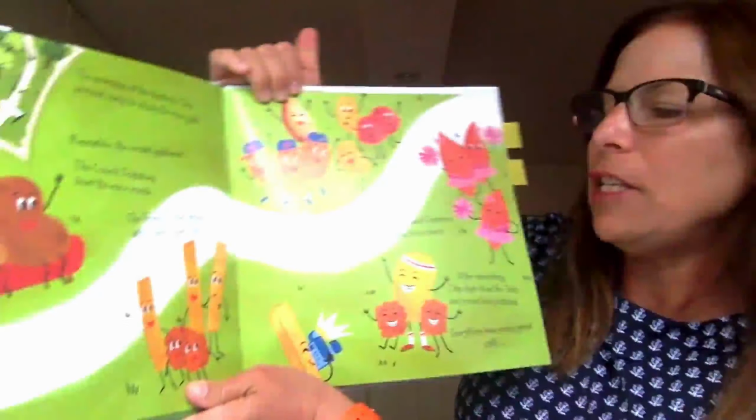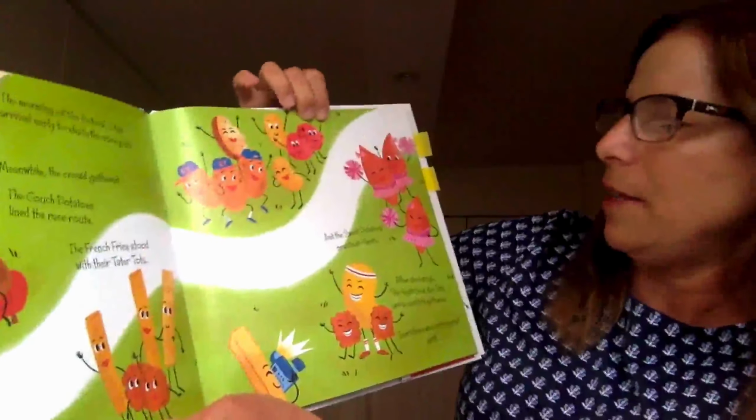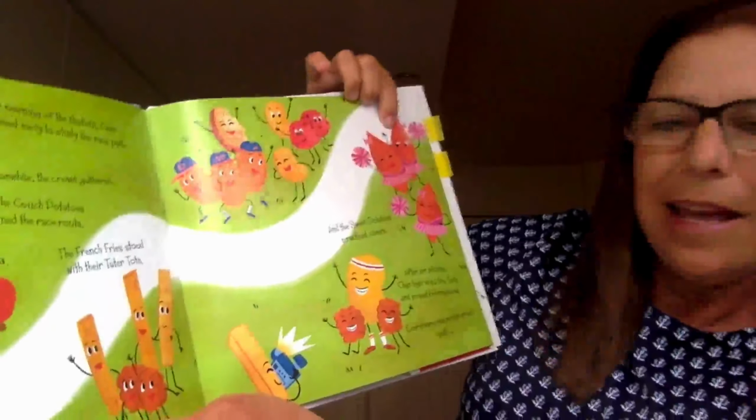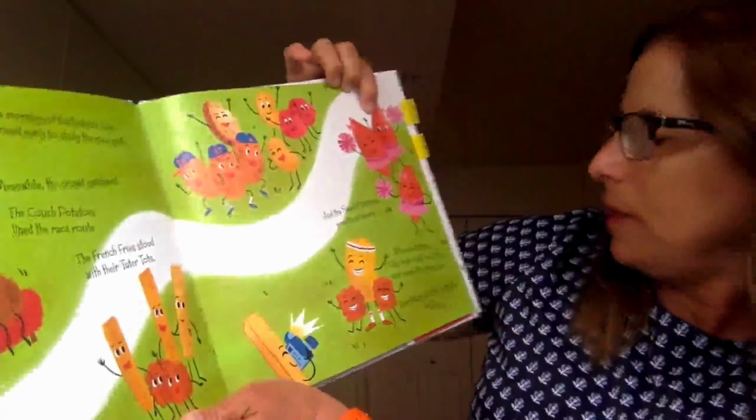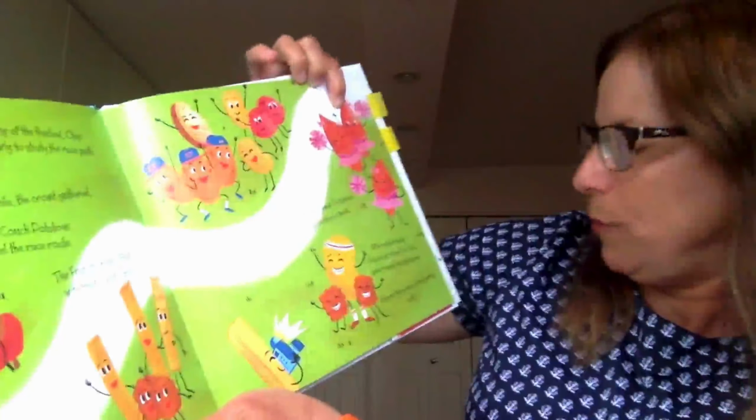It says, the French fries stood with their tater tots, and the sweet potatoes practiced cheers. After stretching, Chip high-fived the tots and posed for pictures.